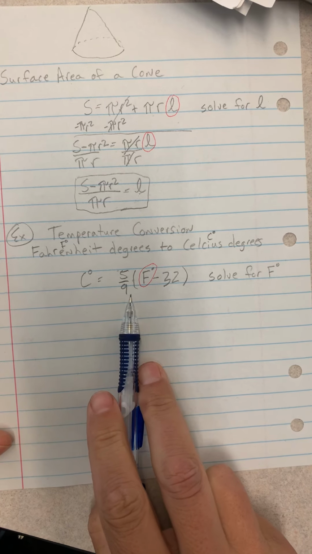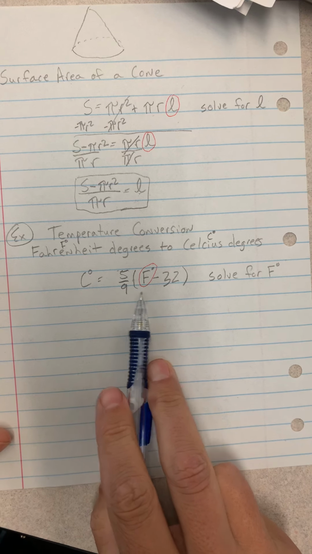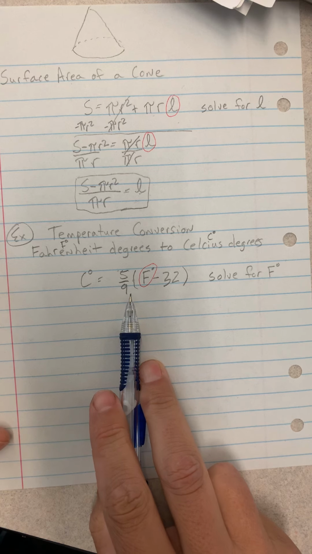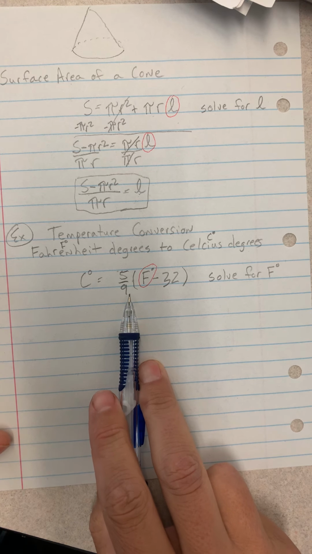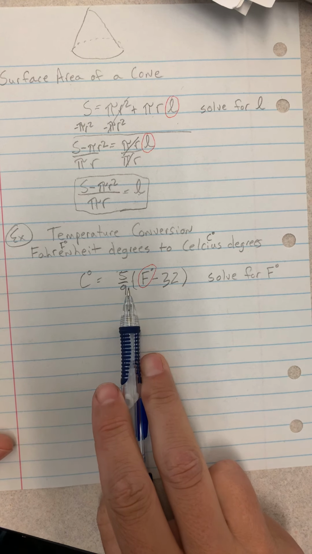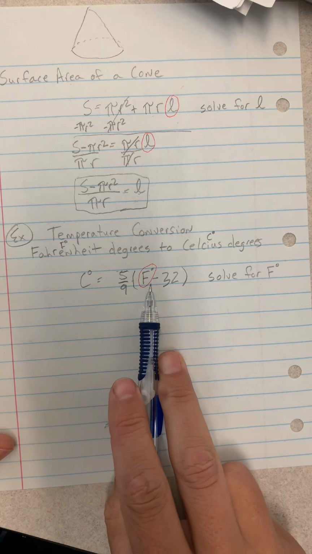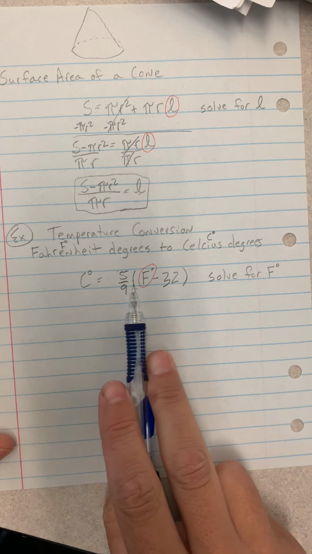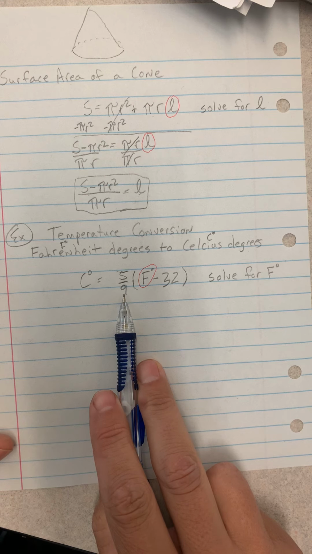And when I look at this right here, early on when we're doing these, and I've introduced this before, but we'll revisit it and we'll keep revisiting it. Absolutely, when you see these parentheses, you could distribute 5/9. You could have 5/9 C, 5/9 F minus 32 times 5/9.